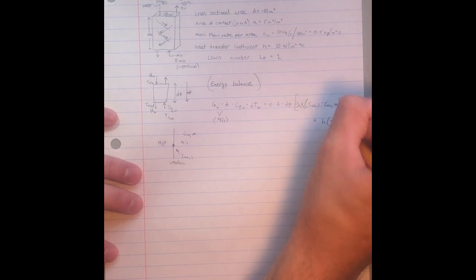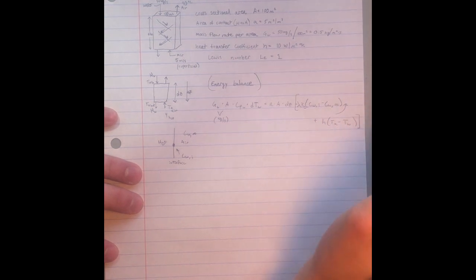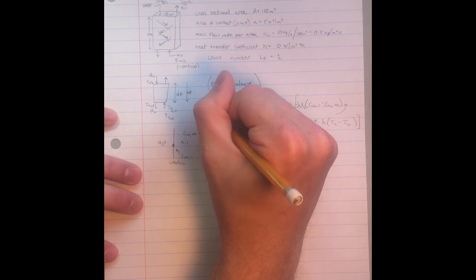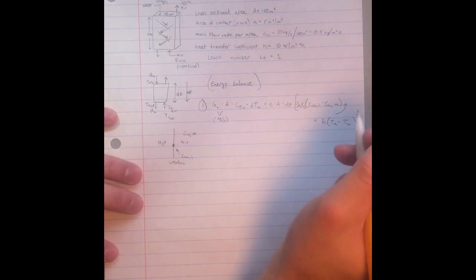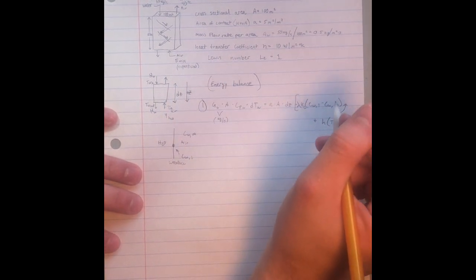So we can simply do temperature of our air minus the temperature of our water. And this is going to be our first differential equation.